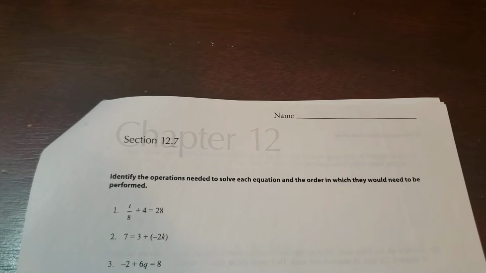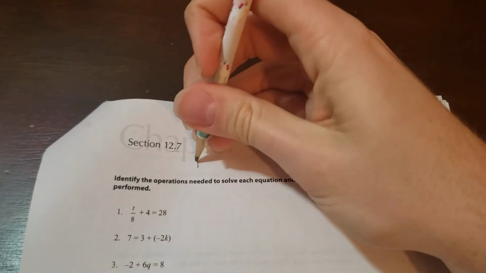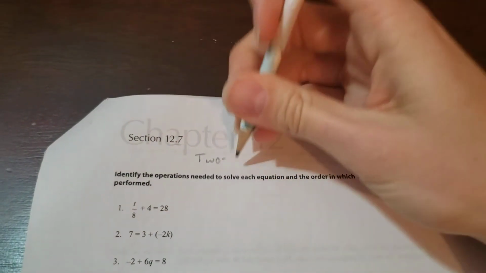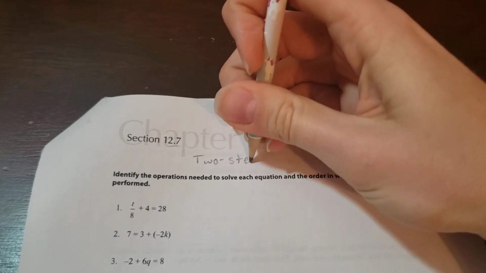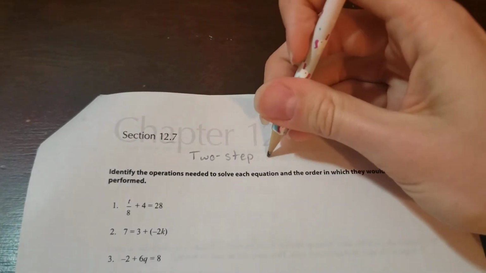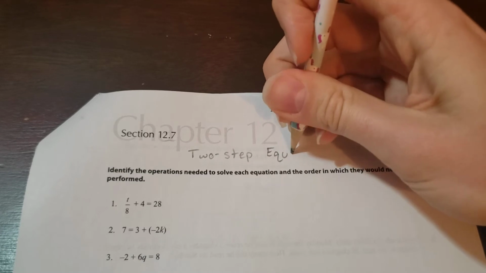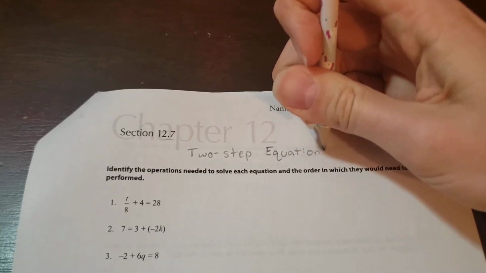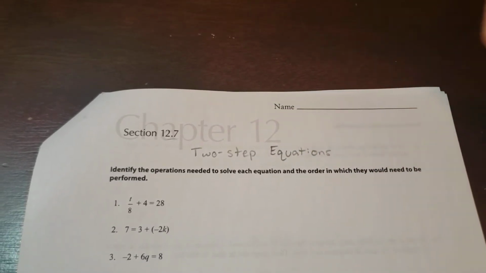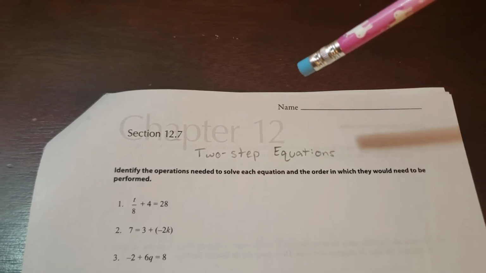Okay, so again, we are doing two-step equations. Let's just get started.